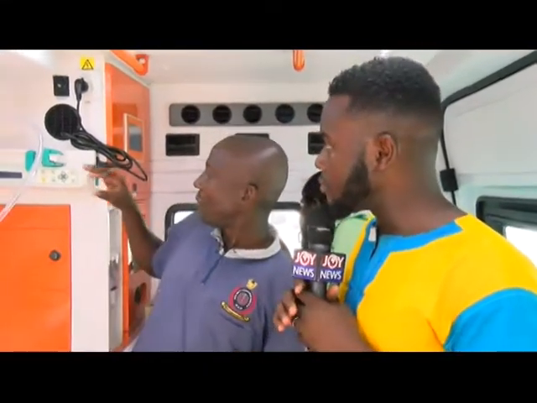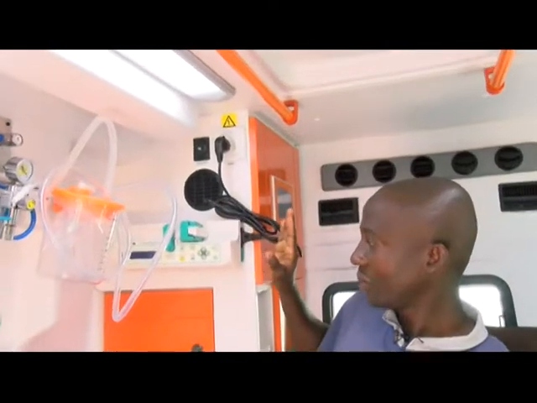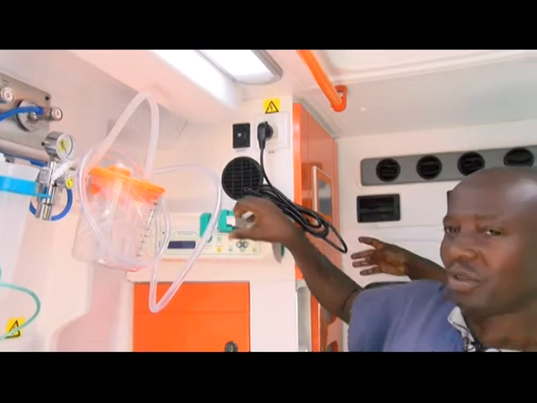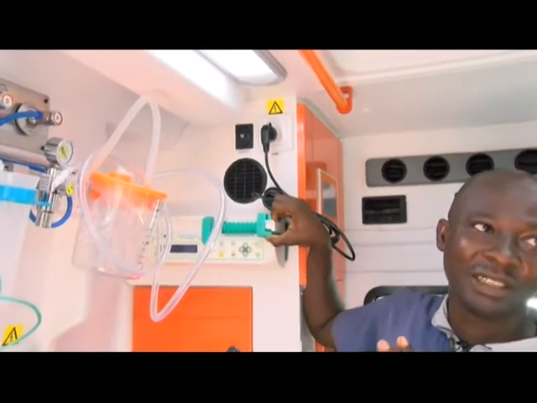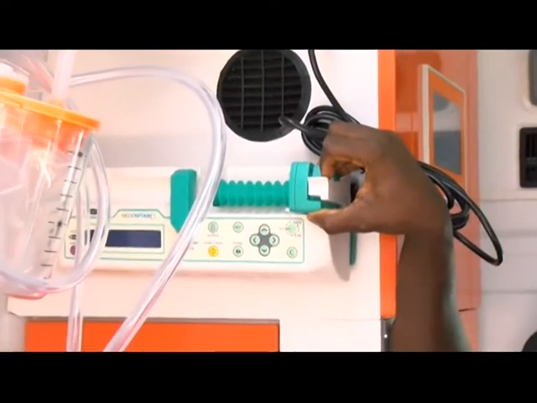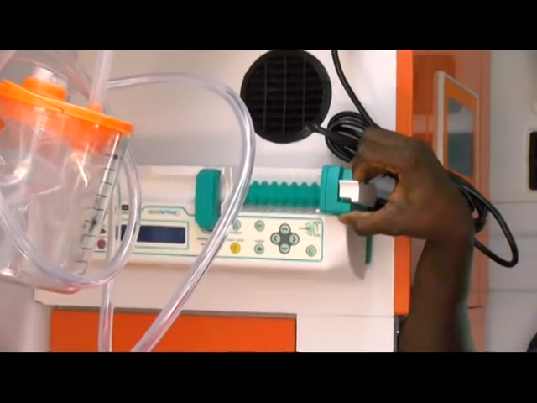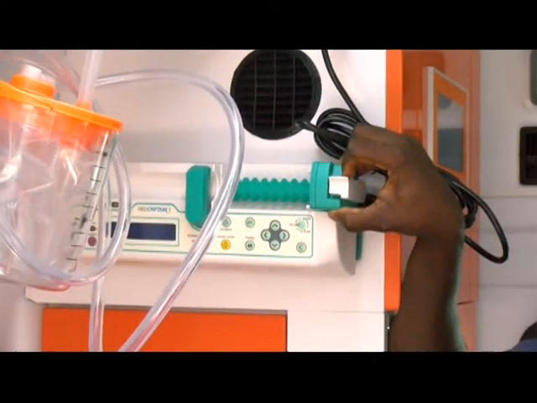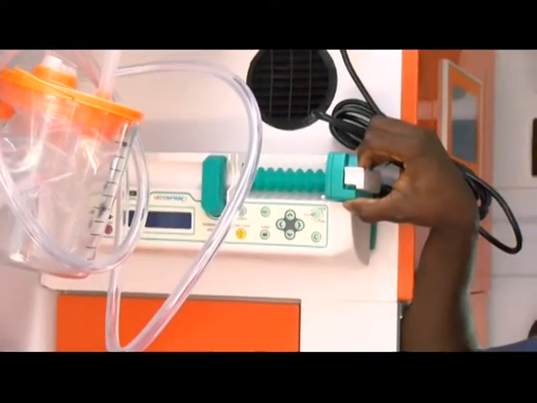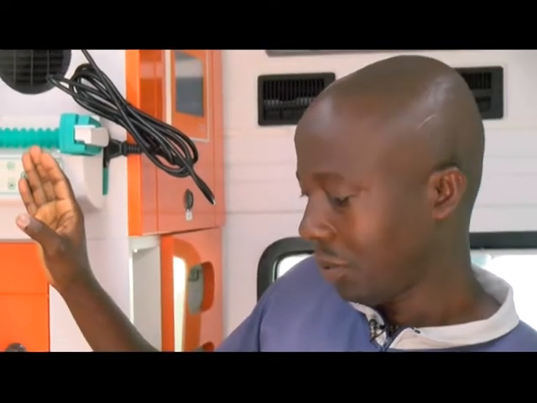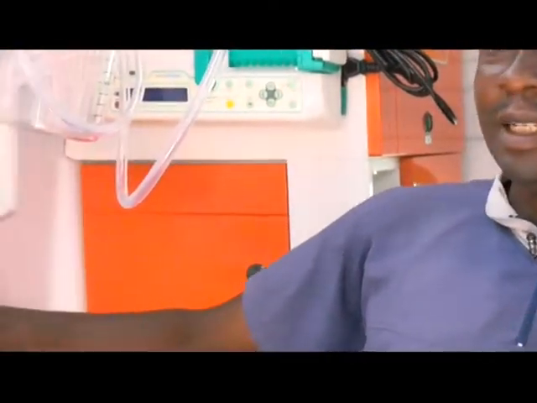So we'll start from here. We have a syringe pump. This, we use it to give medication at the time you want it to be given. You can set it to the actual time, or I want to give this medication every 10 minutes, or within 1 hour, this medication should finish. So you set it up, you put the settings in, then it does that for you. So that's the syringe pump. And we have AED.